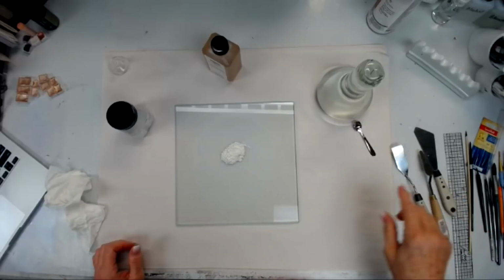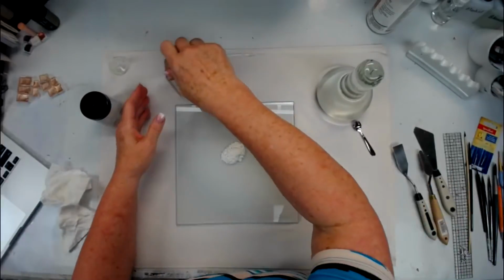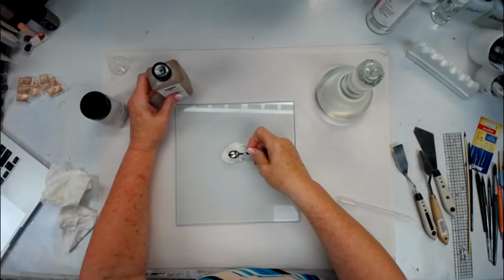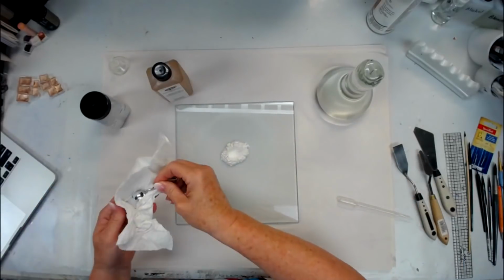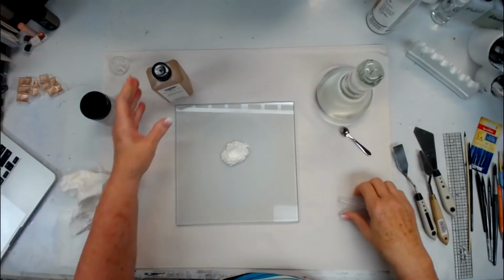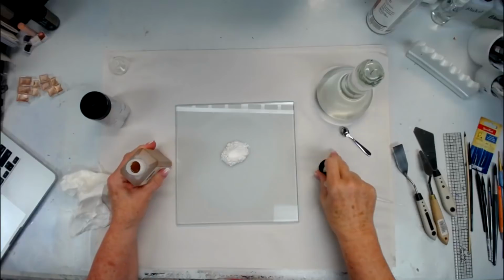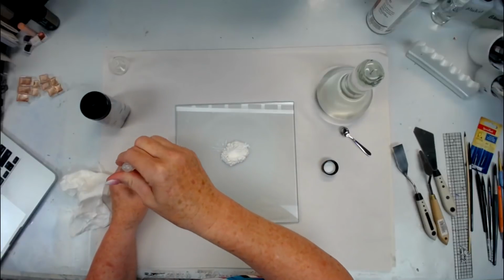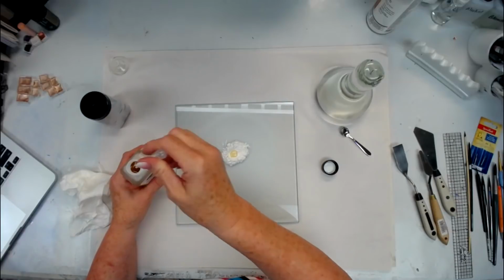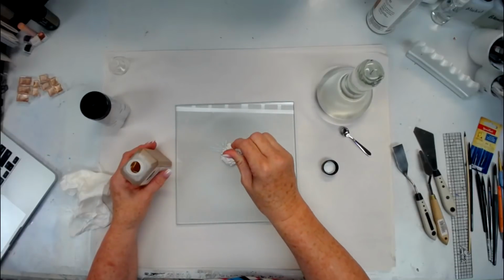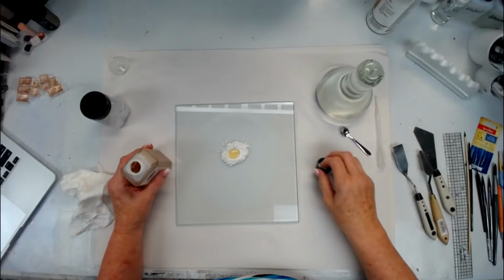All right, so now I want, where's my little, there it is, right in front of me. I watched a couple people online do this, and everybody kind of has a different technique, but I'm just going to make a little puddle there and put some of the medium in. And I might need to add a little more.